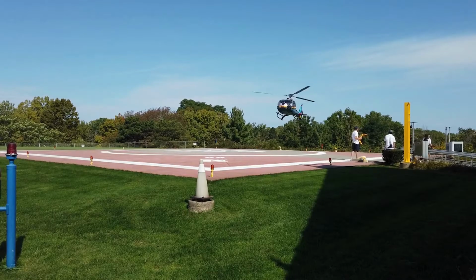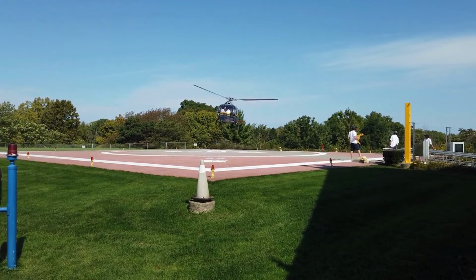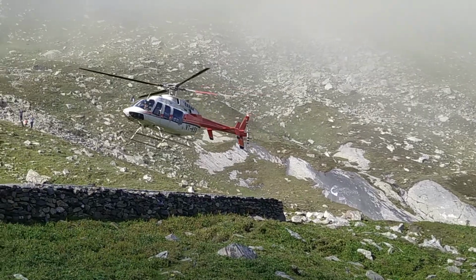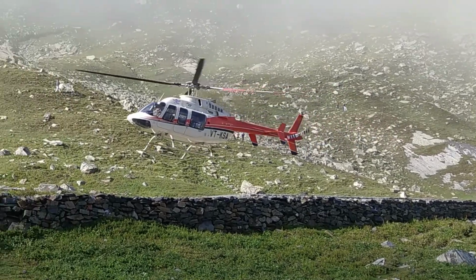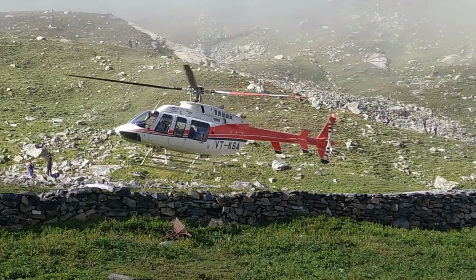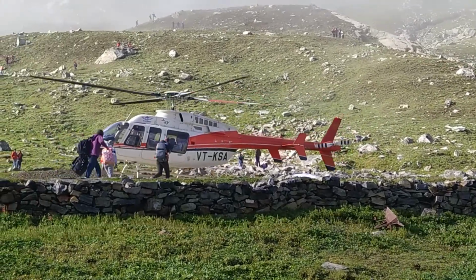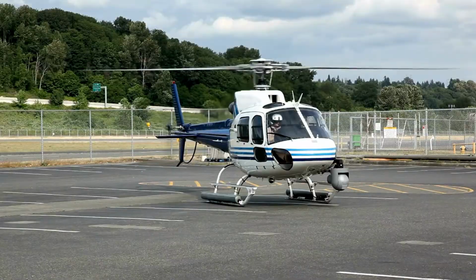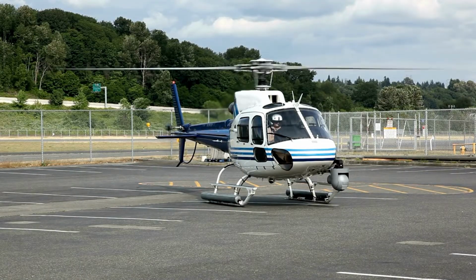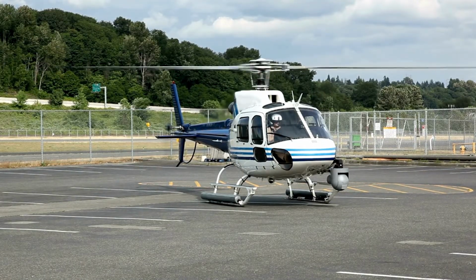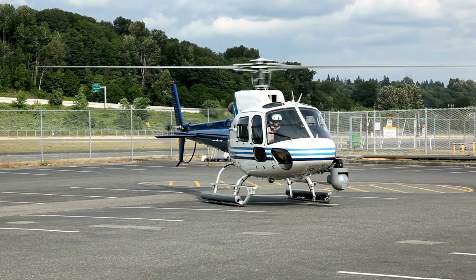Some advantages of the fully articulated rotor system are stability. The independent movement of the blade allows for smooth operation and stability even in turbulent air. Also, control. Fully articulated rotor systems provide excellent control characteristics, especially in large helicopters. Fully articulated rotor systems absorb aerodynamic forces effectively, reducing stress on the rotor blades and in the helicopter structure.